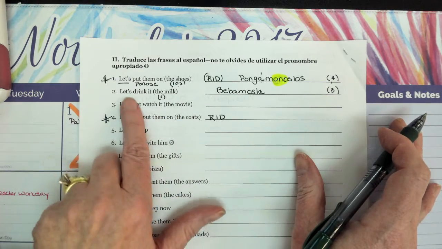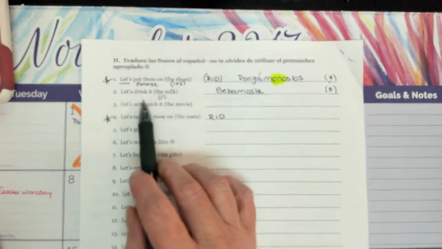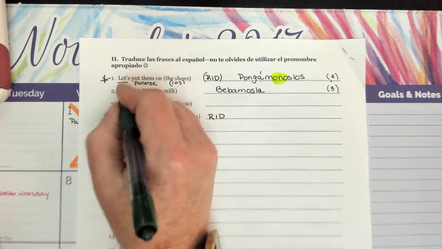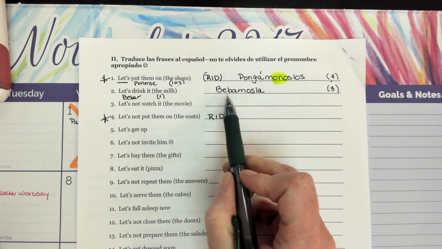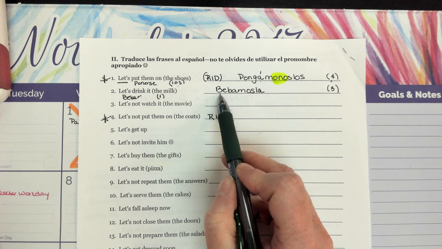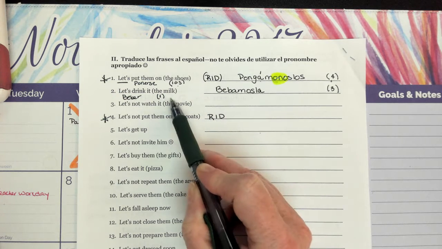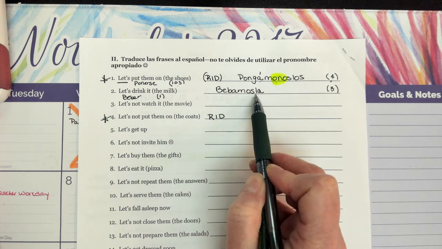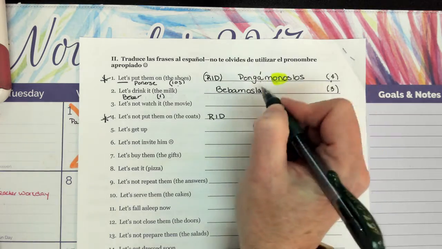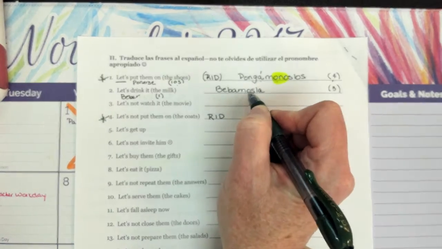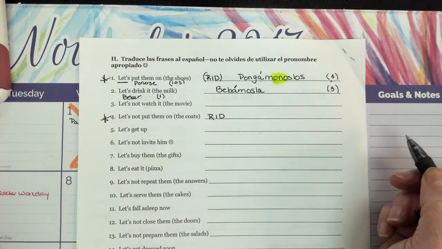But then the others, let's take a look at that. Let's drink it. Our verb is beber. Our command is bebamos. Milk is la leche. We add la onto the end, and so we have bebamos la. We count back 3, 1, 2, 3, and we add our accent.